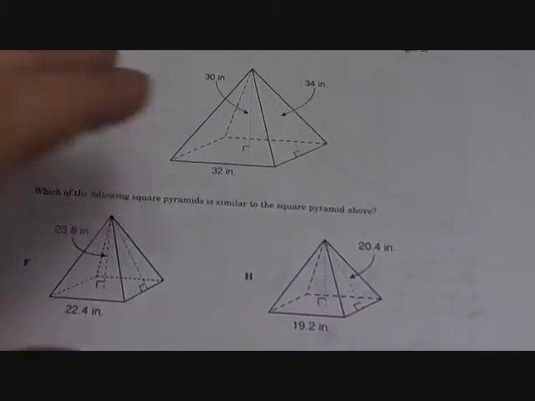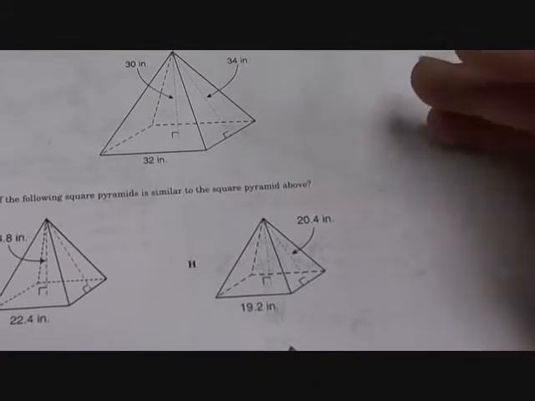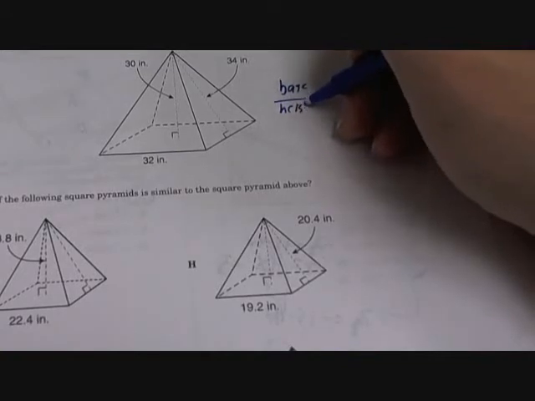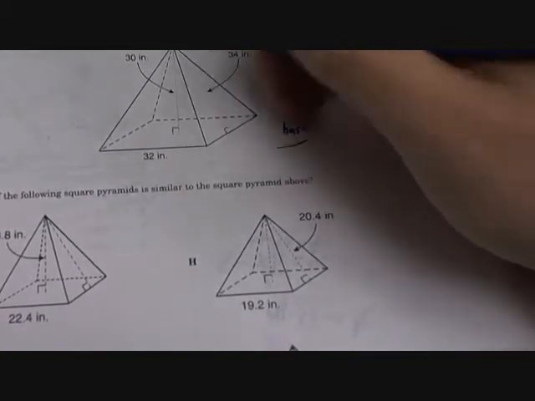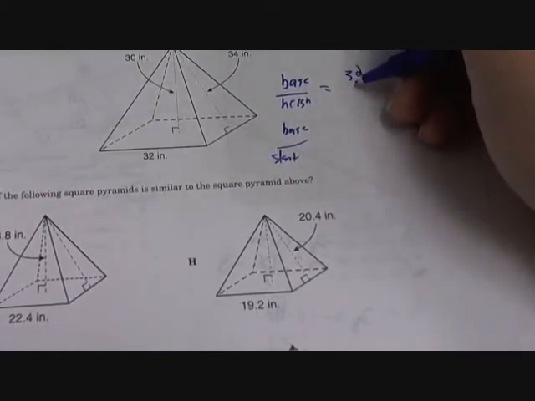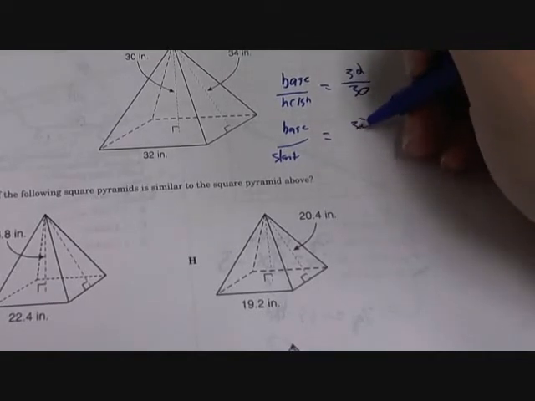Number 30. The figure below shows a square pyramid with a base of 32 inches and a slant height of 34 inches. Which of the following square pyramids is similar to the square pyramid? So similarity means we're going to do ratios. First, let's do the ratios of this square pyramid. They all start off with the base. So base to the height, or base to the slant height. So 32 divided by 30, or 32 divided by 34. Just write these two numbers down.